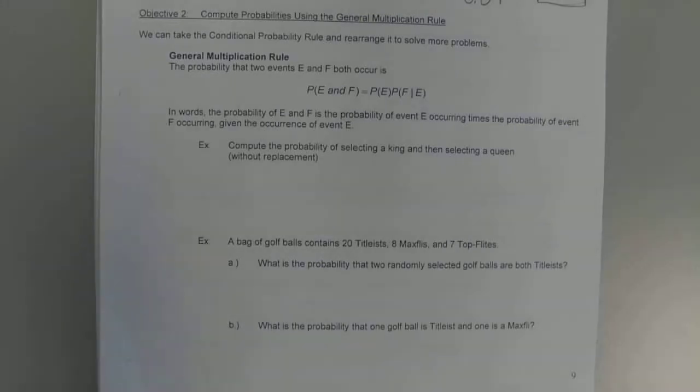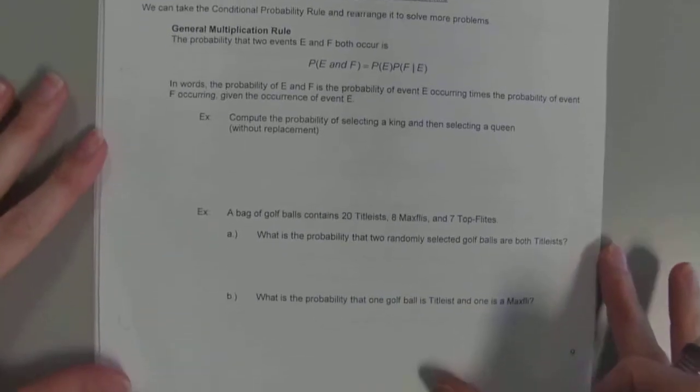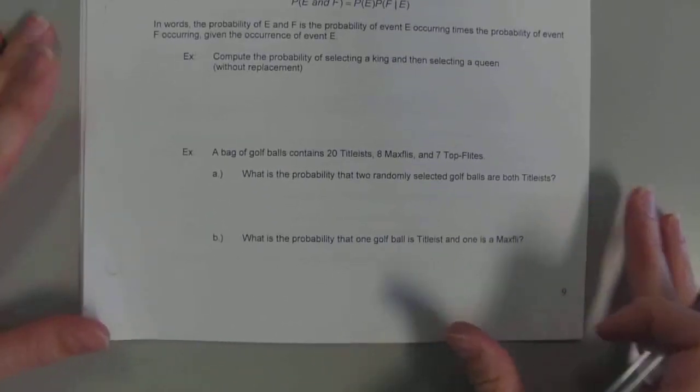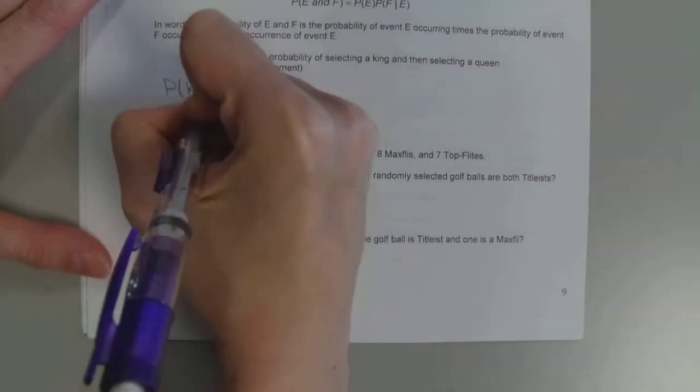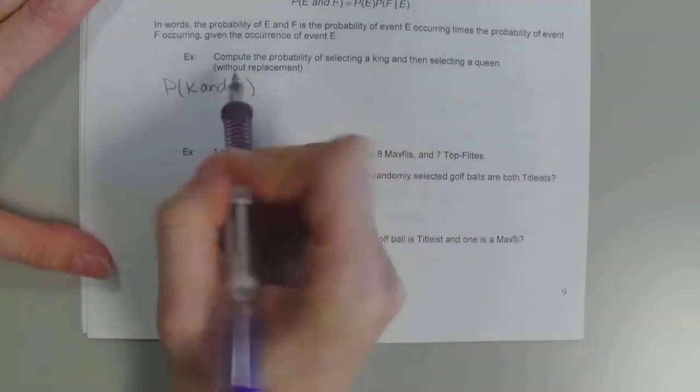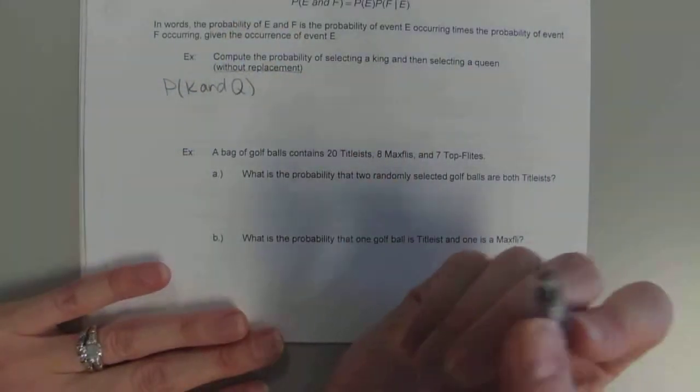This is how I kind of approach every single problem, just like with the addition rule. I always remember that minus part. I always remember, when I go to my second one, has my probability changed at all? So let's look at this first one. Compute the probability of selecting a king and then selecting a queen without replacement. So the probability of a king and then a queen, keyword, without replacement, okay?